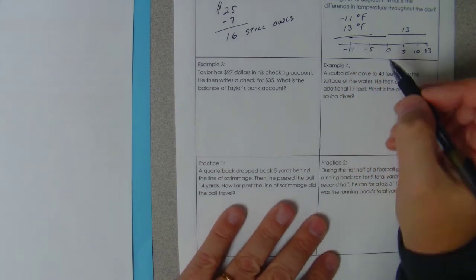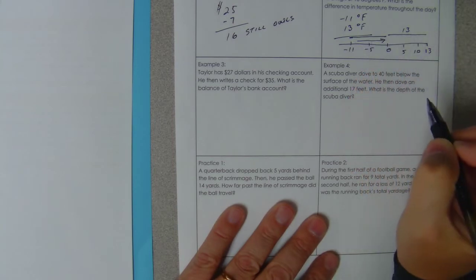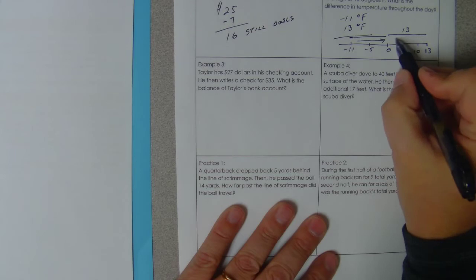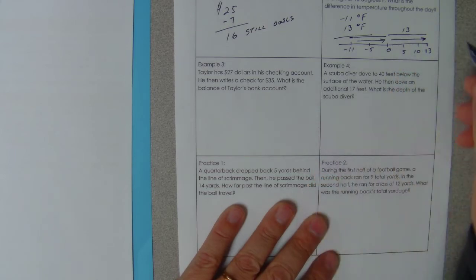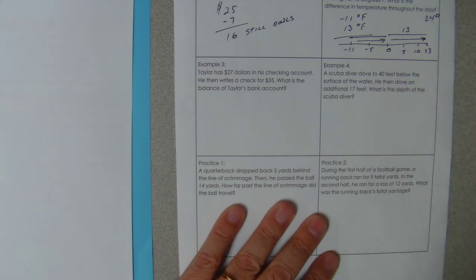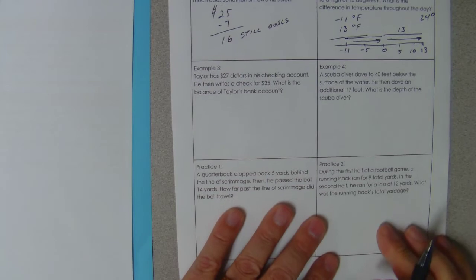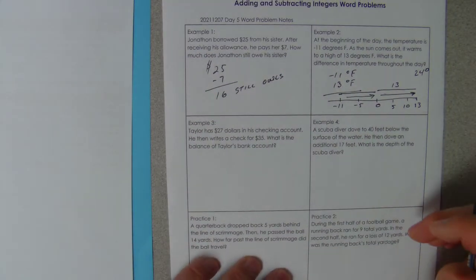So, the 11 degrees it has to go up to get to 0, and the 13 degrees it has to get up here. So it actually climbed 24 degrees. Sorry, didn't have that lined up correctly.